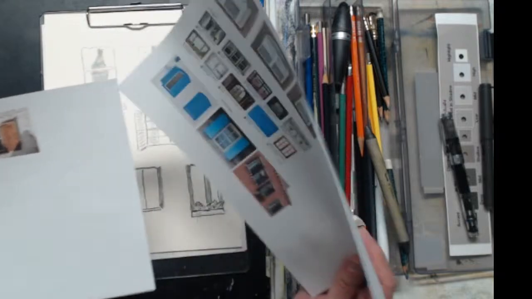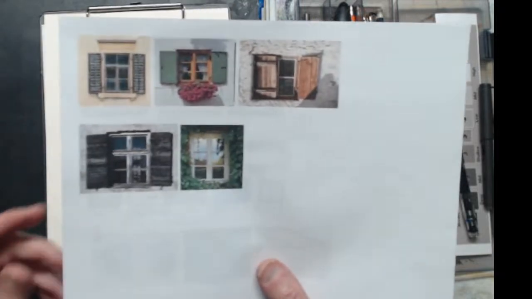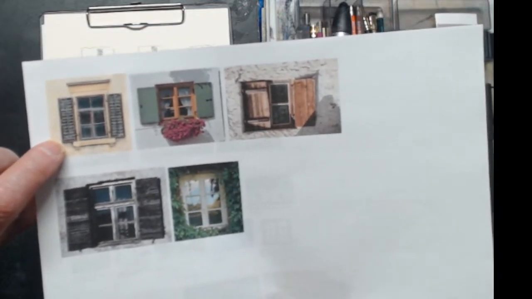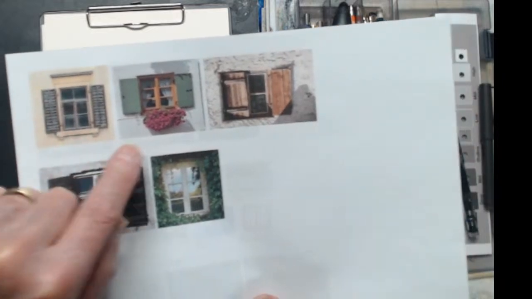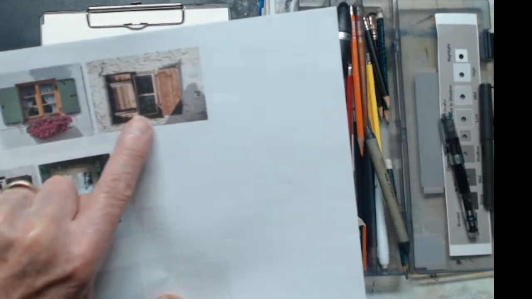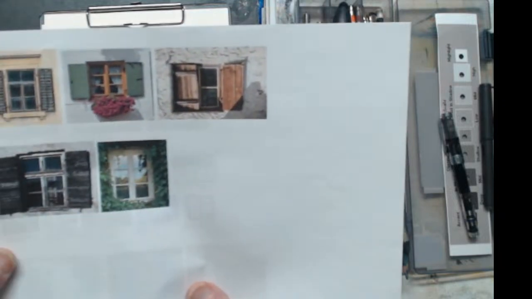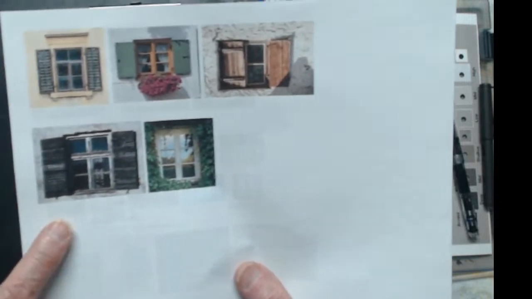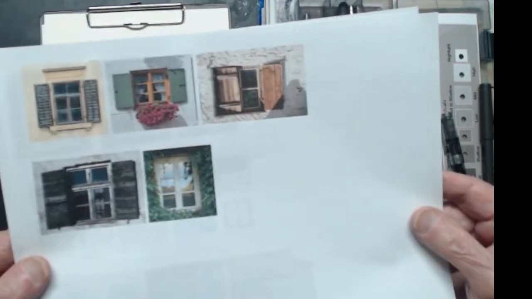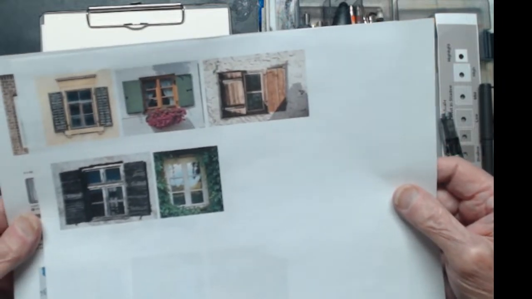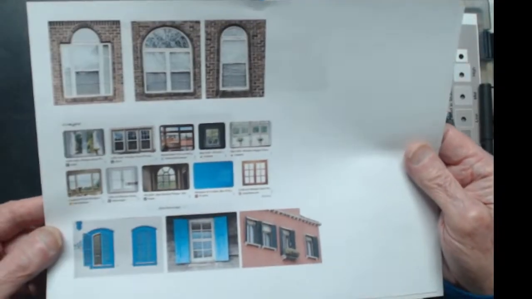You can look around and use, there's wonderful examples here, the kind of windows I look for. Here's a window with shutters on the side. Nice configuration. Here's one with a window box on the bottom. Here's one with the shutters partially open. Nice shadow pattern. Here's one with a little bit of greenery around the window. So you can find all kinds of window sizes out on your vacation, or looking around your neighborhood, or on the internet. Just go in there and type in windows. You'll see hundreds and hundreds.